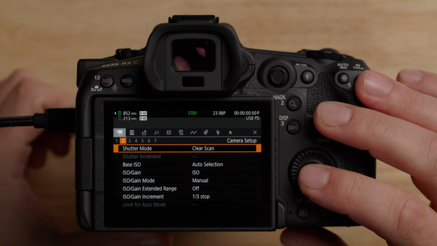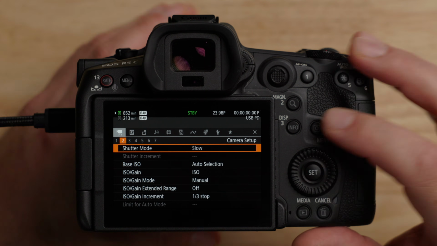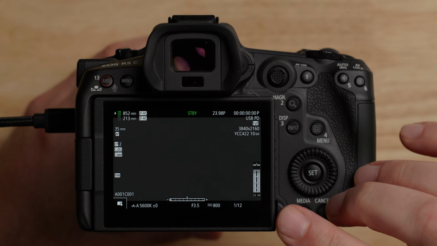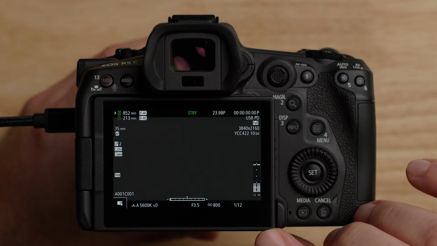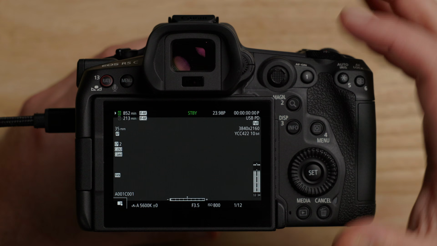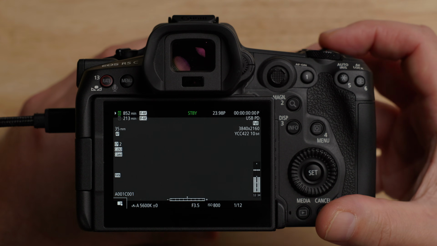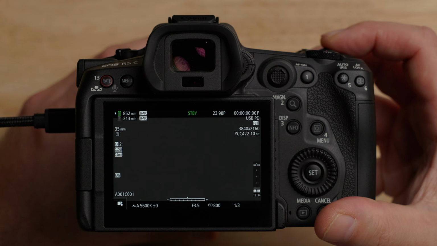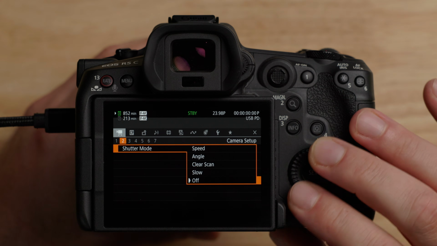Coming back into the menu here, there's the option for slow. If I select this, you'll see that the slow option allows you to shoot at a shutter that is less than the frame rate. We're at 23.98 or 24 frames per second, and we can shoot below 1/24. So 1/12, 1/6, 1/3, etc. If you need to shoot at a shutter speed that's lower than the frame rate, you can do that with that option.